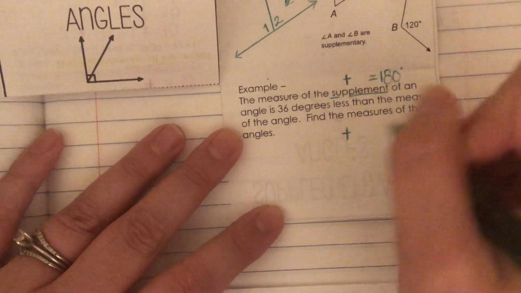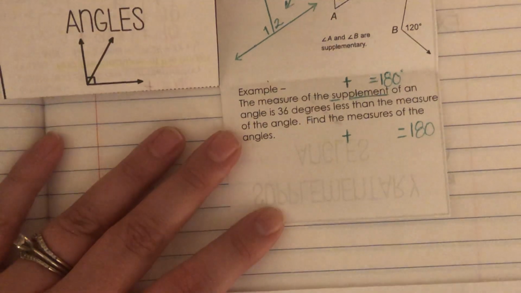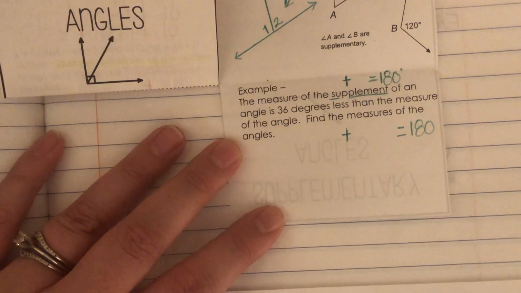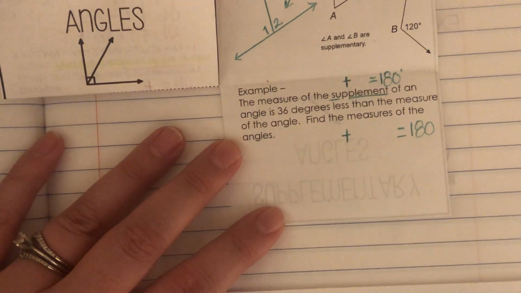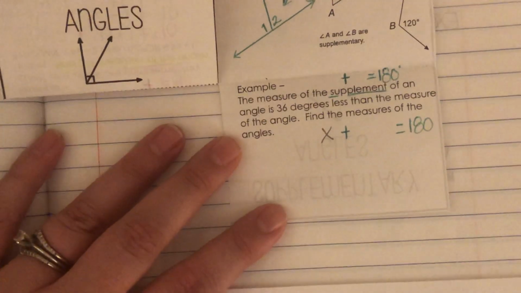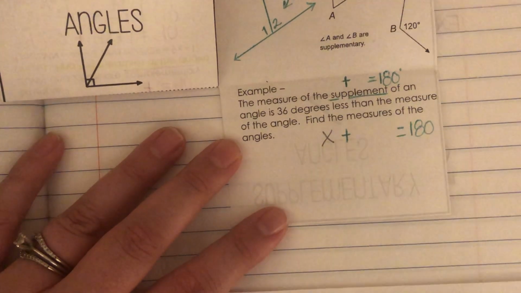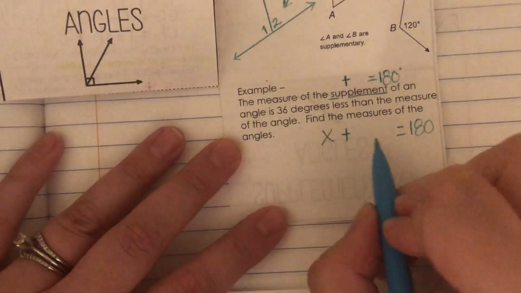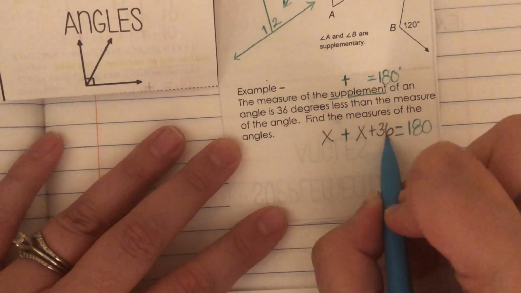So I know I have something plus something equals 180. All right. And then it said something about the measurement of the supplement of an angle is 36 degrees more than the measure of the angle. All right, so what do I call something I don't know? X. So the first angle, I'm just going to go ahead and call it X. The second angle, I need to show that it's 36 degrees more than this one. So here's this one, here's 36 degrees more.